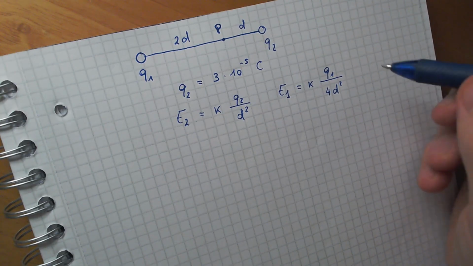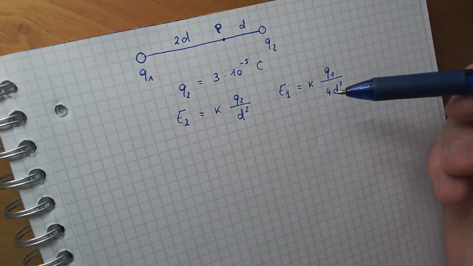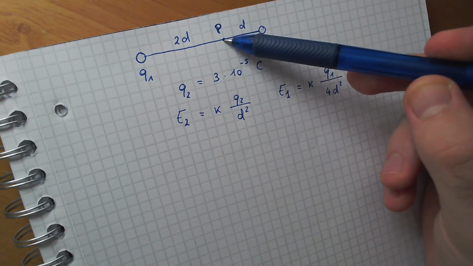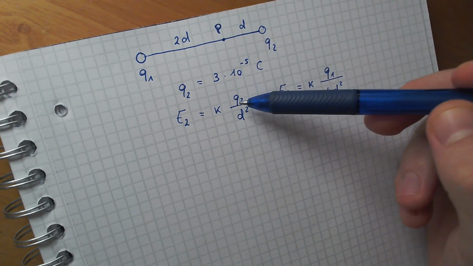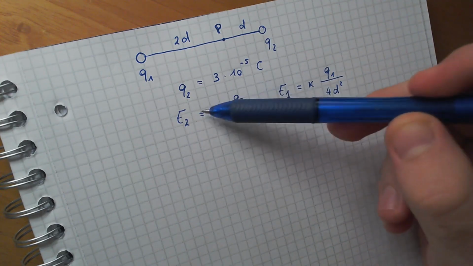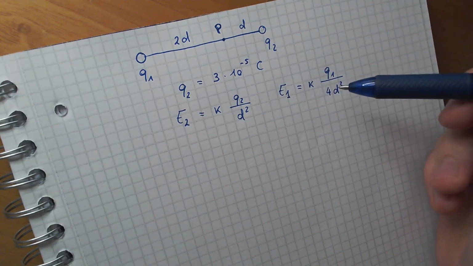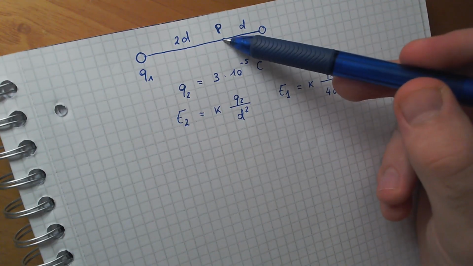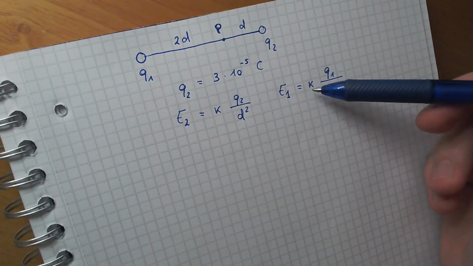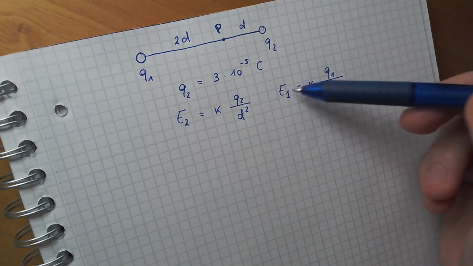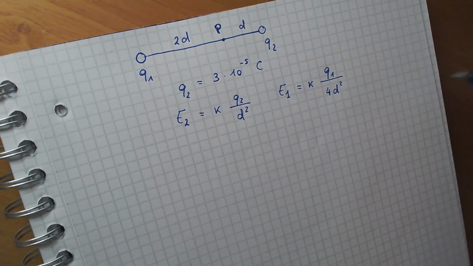So we know that here the total electric field is 0. So it means that these two electric fields have to be identical, because here we have to sum these two electric fields, but if the sum is 0, it means that E1 is equal to E2.